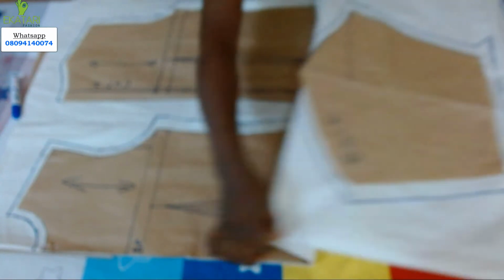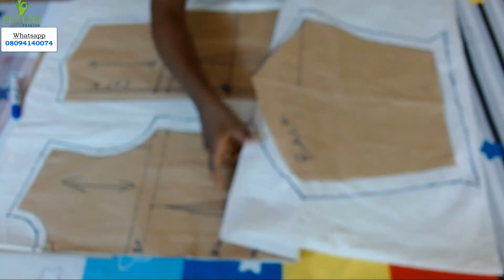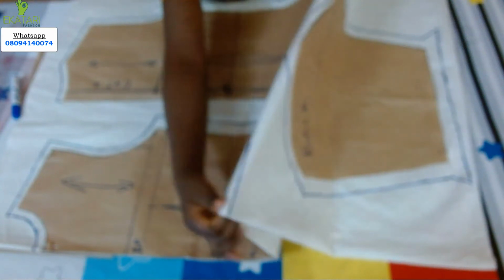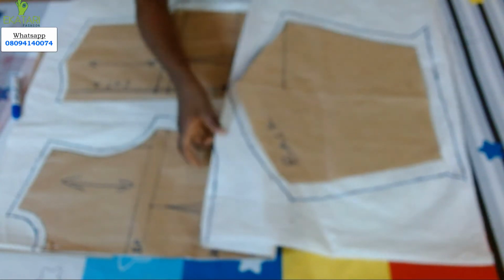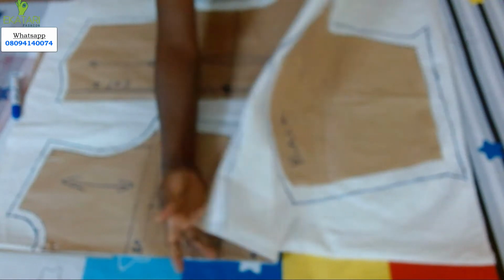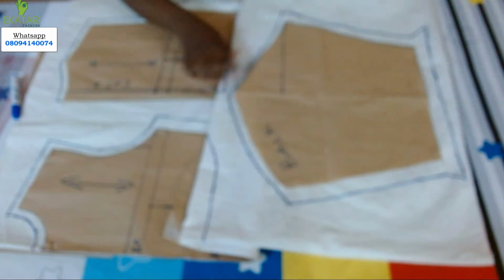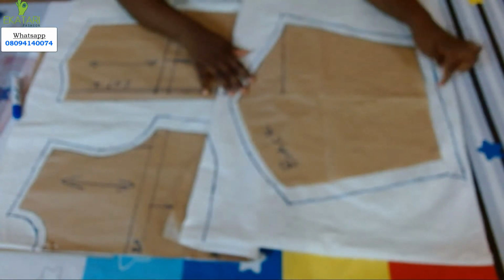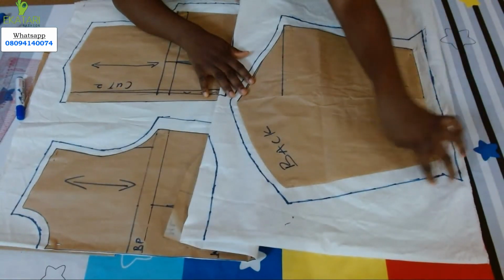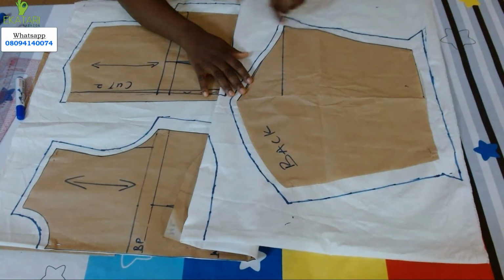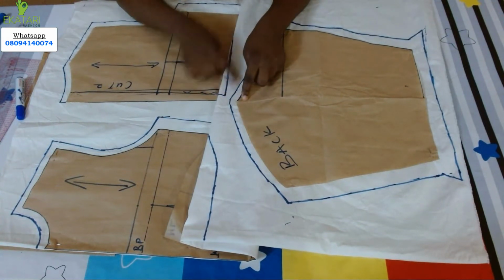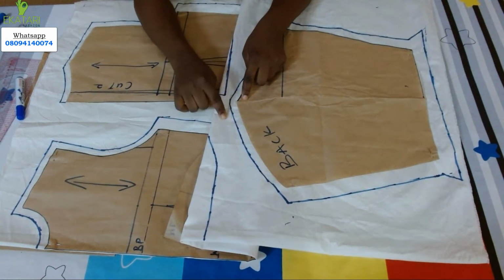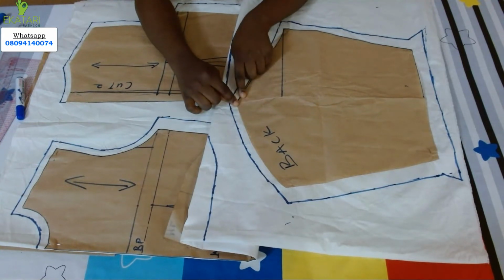I also did the same thing for the hand. Let me adjust it so you can see very well. So this is the hand. I added 1 inch downwards by the sides and on top. You can see it clearly now, right?